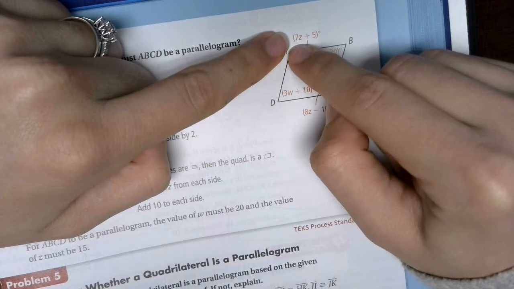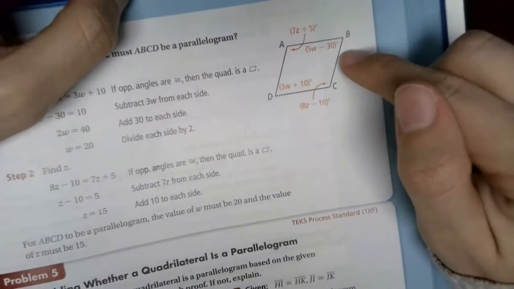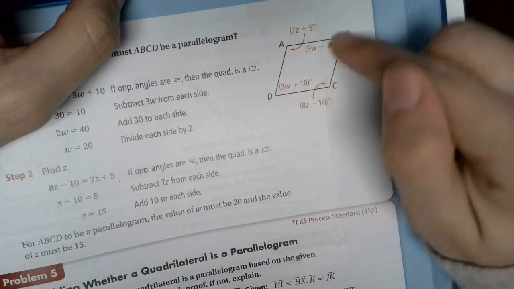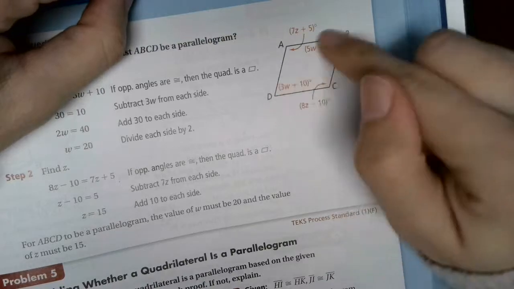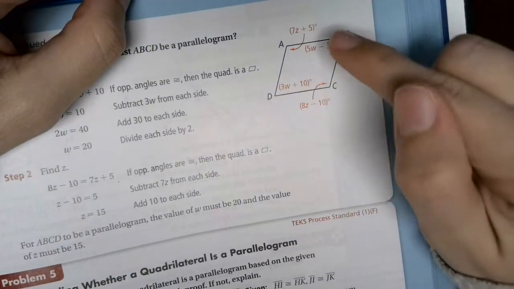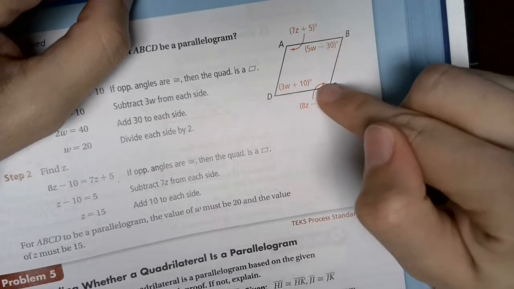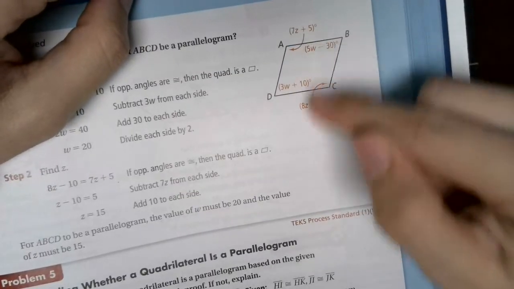I can set 7Z plus 5 equal to 8Z minus 10. Now, what if it gave me B and C, both with X's? Well, since those are consecutive angles, I wouldn't set them equal to each other like I did with these opposite angles. I would set it equal to 180. I'd say this angle plus this angle equals 180. And that would even work here, but we don't want to mix variables. That just makes our lives harder.